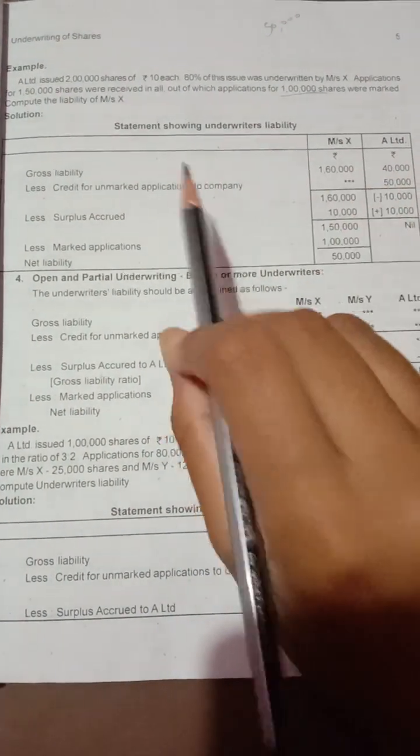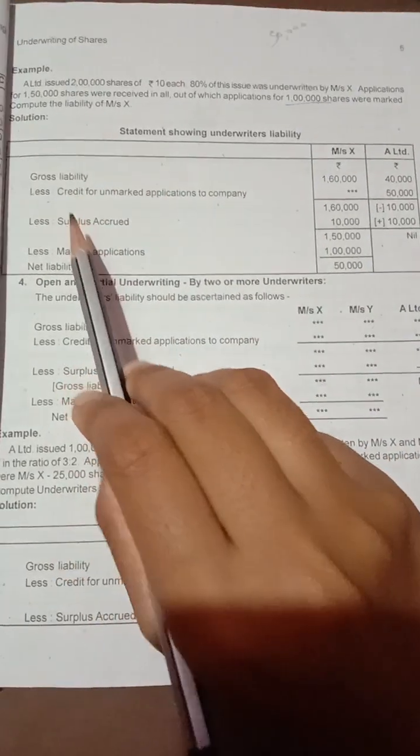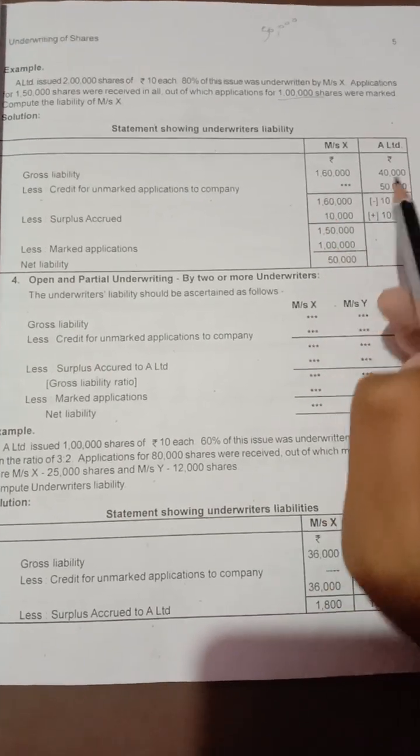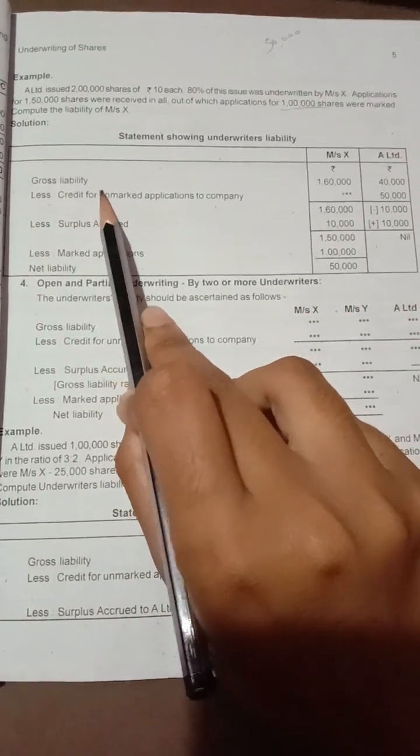Let us do the statement showing underwriter's liability. You have to write the heading: statement showing underwriter's liability. We have to make 2 columns: Miss X, the underwriter's column, and A Limited company's column. First of all, gross liability.